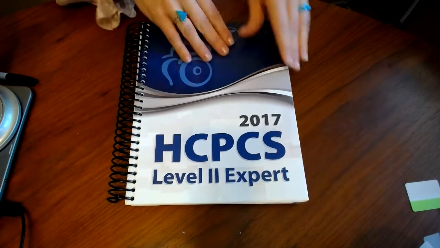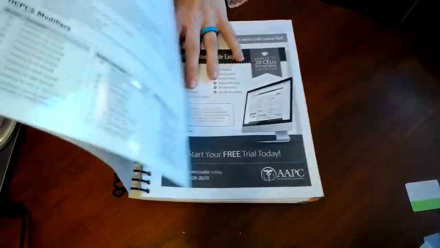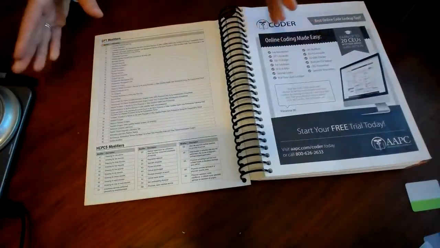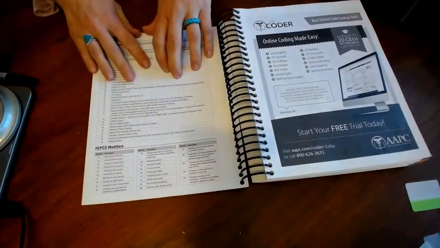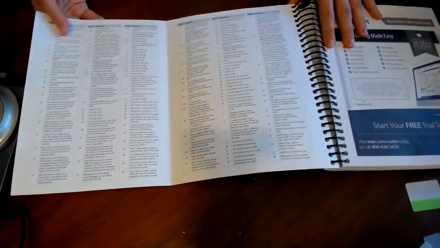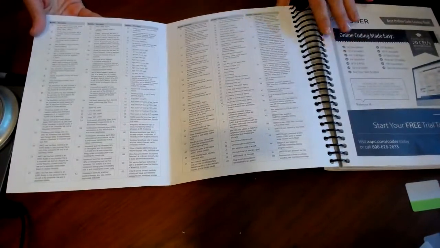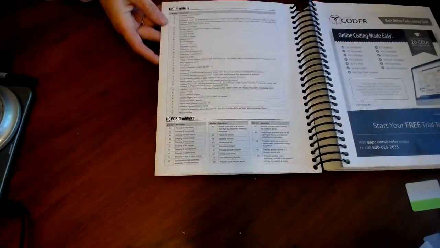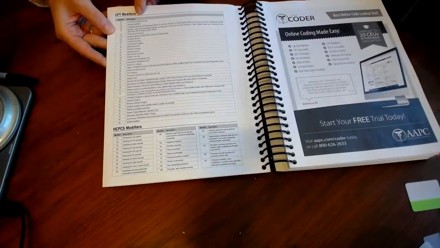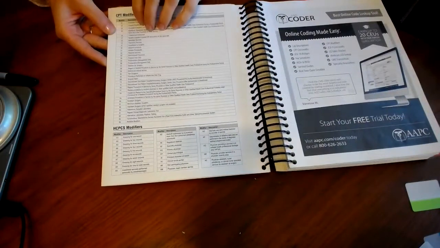One of my favorite things about the HCPCS book, it probably is my favorite thing, is that it offers this modifier cheat sheet. And it's pretty substantial. It covers the modifiers that are specifically for HCPCS codes, as well as our CPT modifiers. So I really like that.